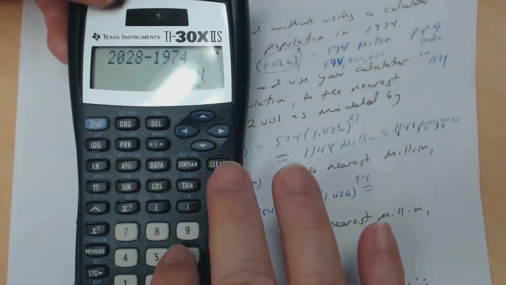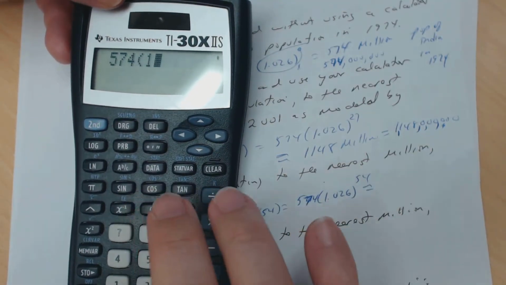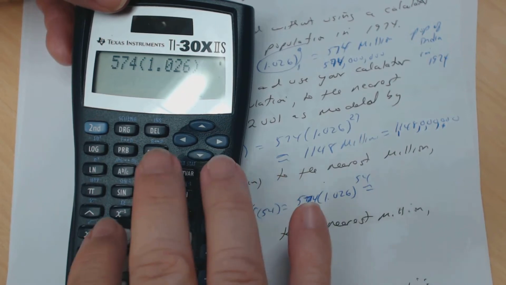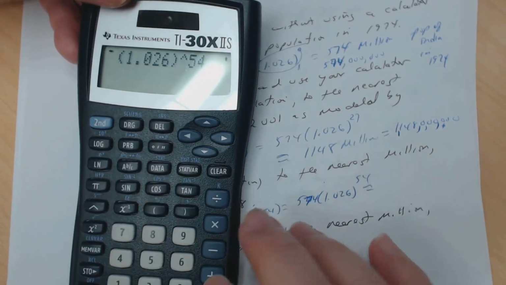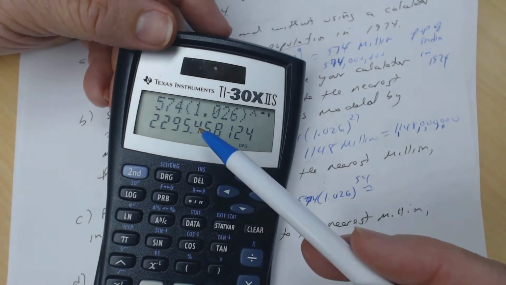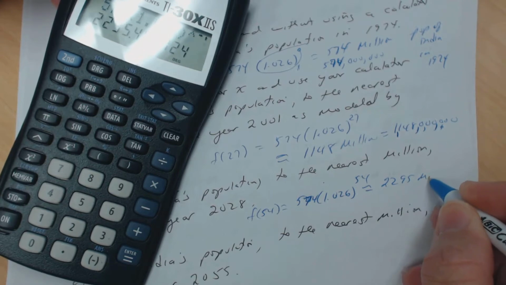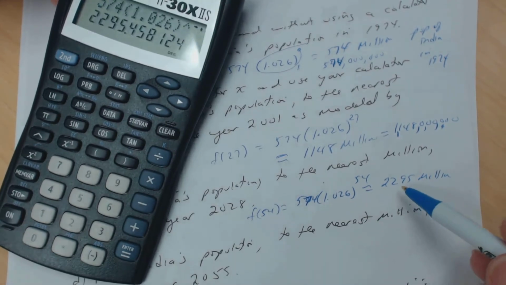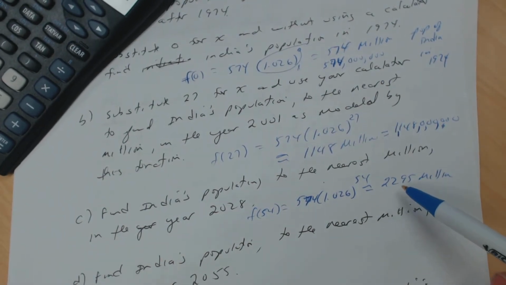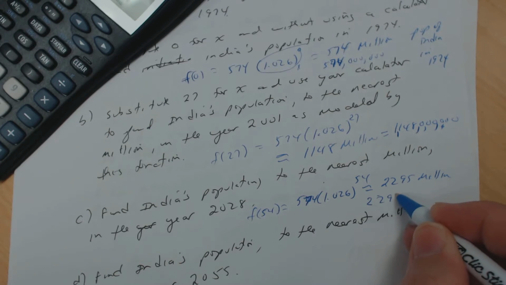And let's see what that is. So 574 times 1.026 raised to the 54th power equals, to the nearest whole number, 2295. Since the tenth place is less than 5, this stays a 5. So 2295 million. Okay, that's the answer you would write, because it did say write the answer in millions, so you'd write the word million. So 2,295 million, that's how you would say it. But it's really 2295 and then 6 zeros.